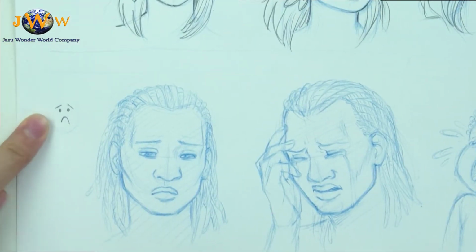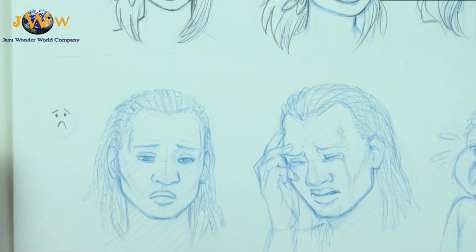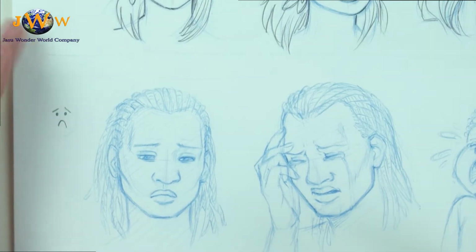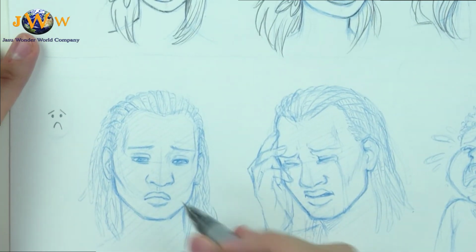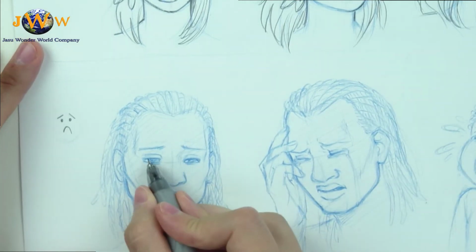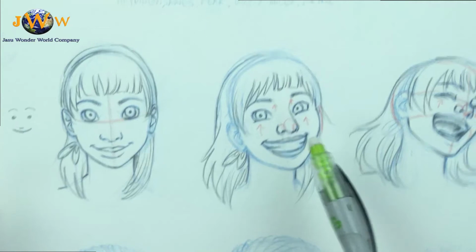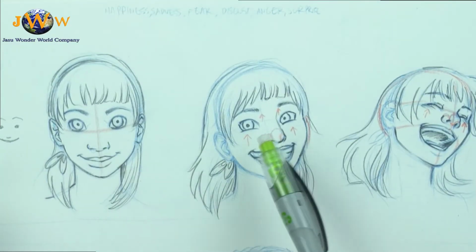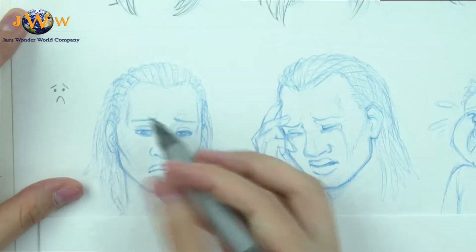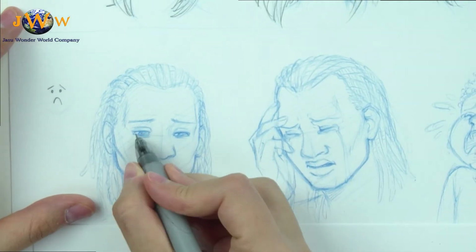Oh, it's so small, but I hope you can see it there. There's a sad face. So with sadness, most importantly, with the happiness here, the eyes are very active, and with sadness, the eyes are passive.